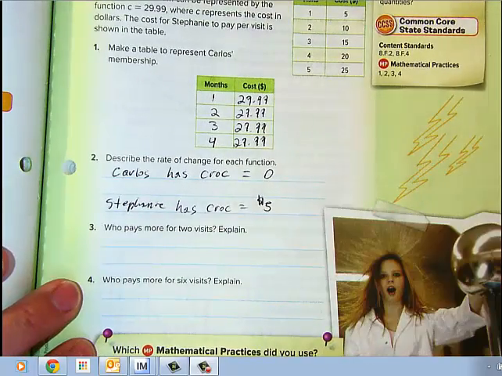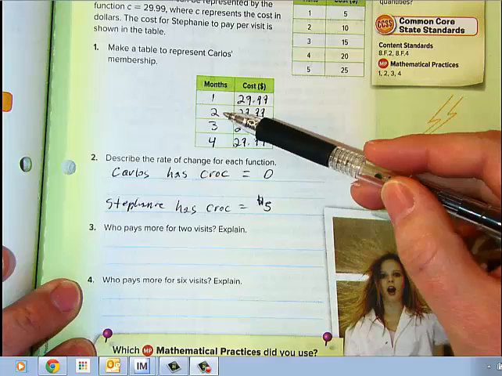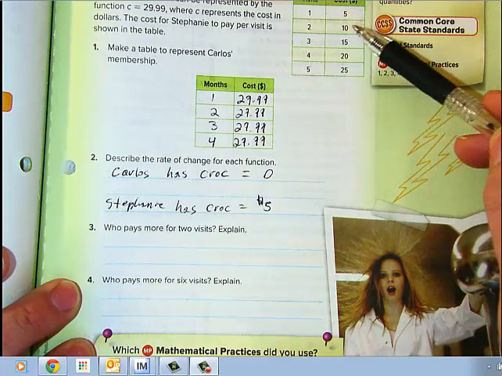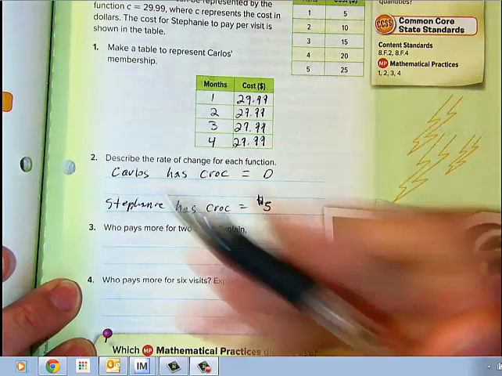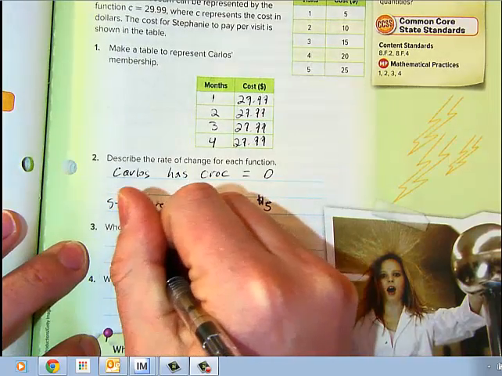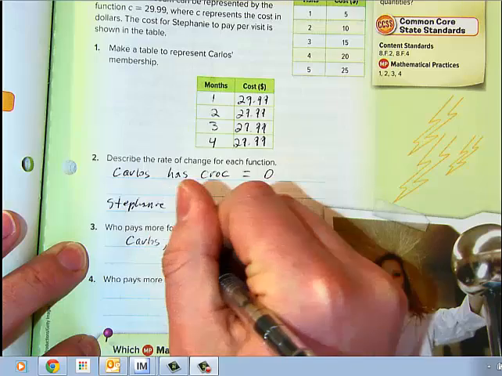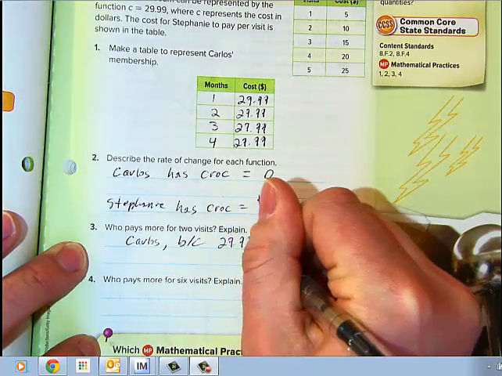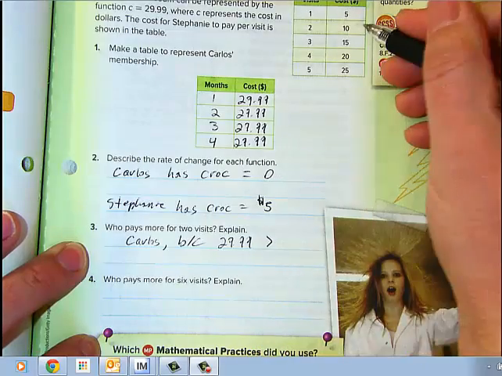It says who pays more after 2 visits? You look at the table. Clearly, Carlos pays a lot more after 2 visits. Stephanie pays $10 up here. Carlos already paid $29.99, so Carlos pays more, because $29.99 is more than the $10 she pays.